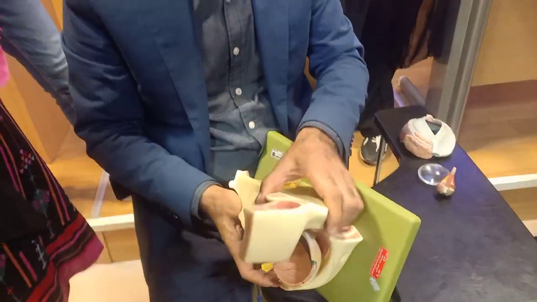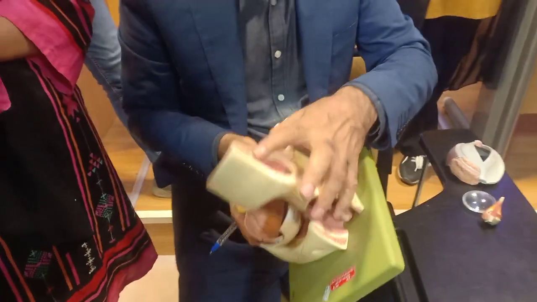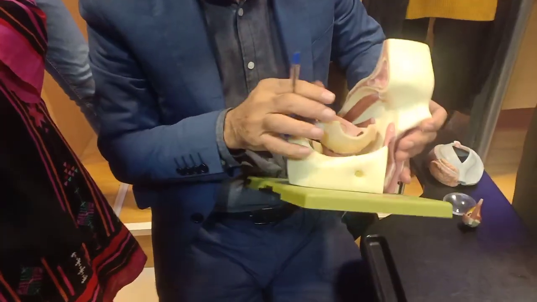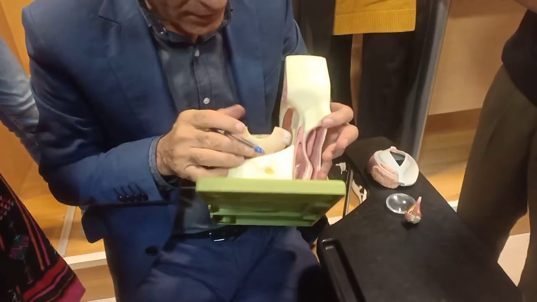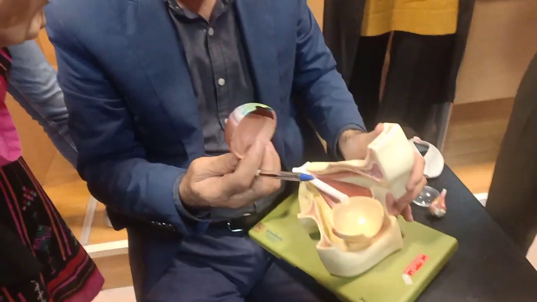This is the frontal sinuses. Okay, frontal sinus. Lacrimal, small.